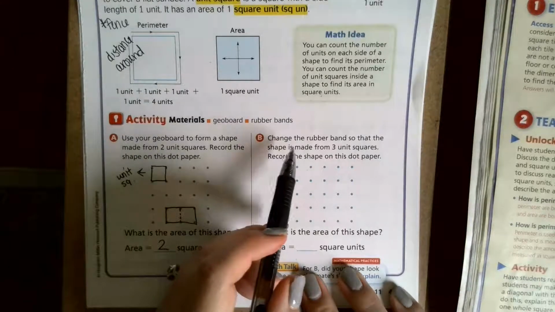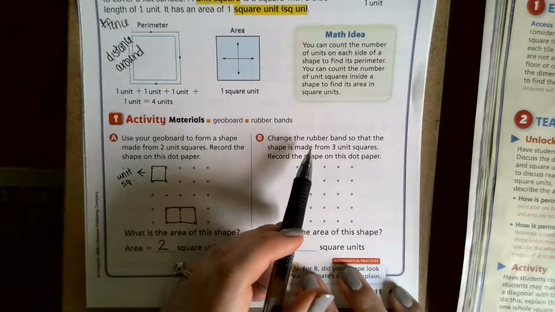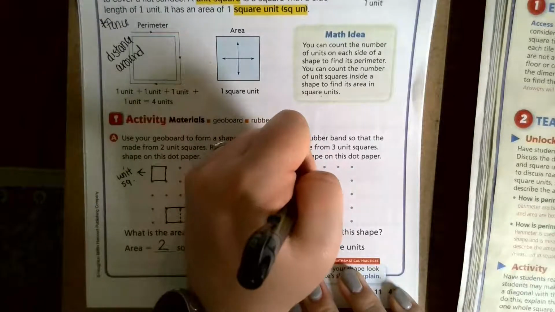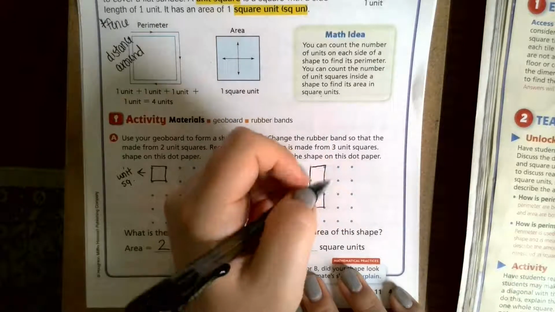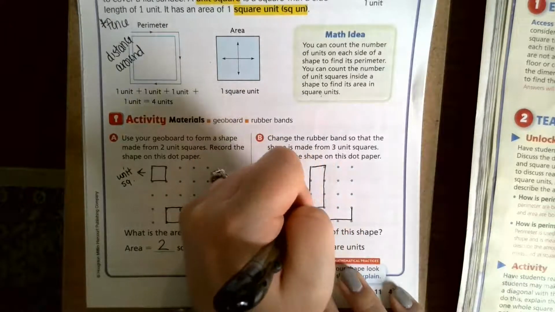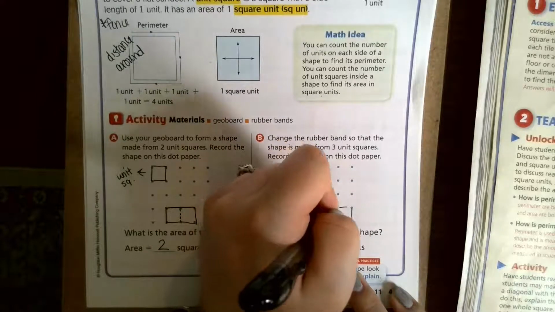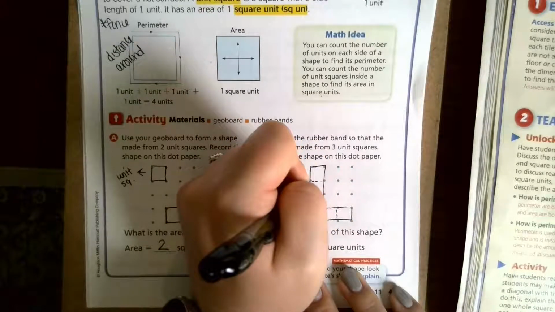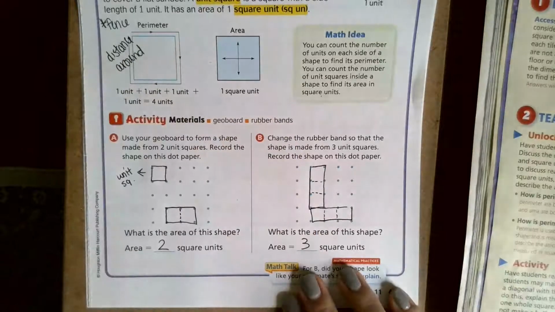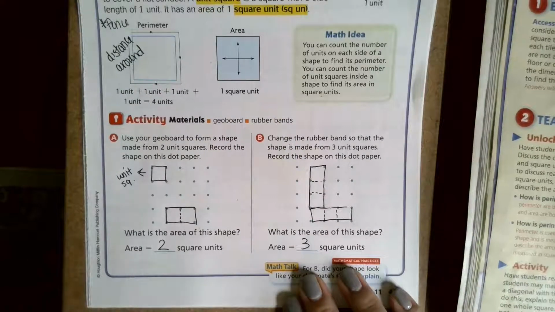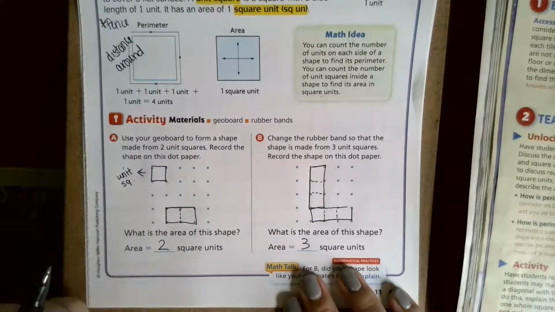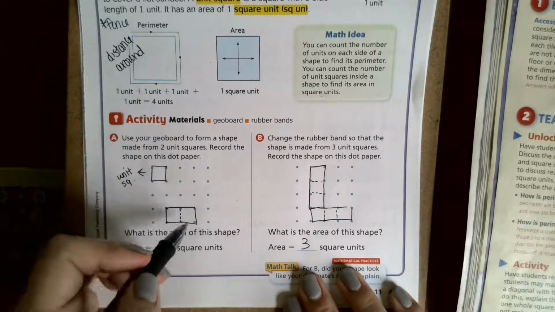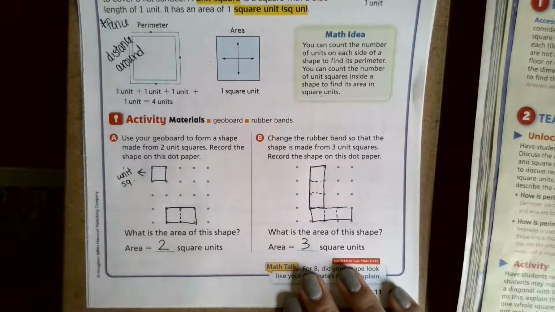Part B, change the rubber band so it's made to form 3 unit squares. So let's go this way instead. Although you could still go like that as well. And then again, you can just divide them up. So the area would be 3 square units. So we're focusing on the inside of the squares, not the distance around. That's perimeter. We're switching gears into area.